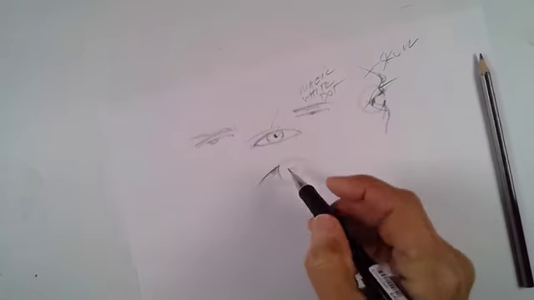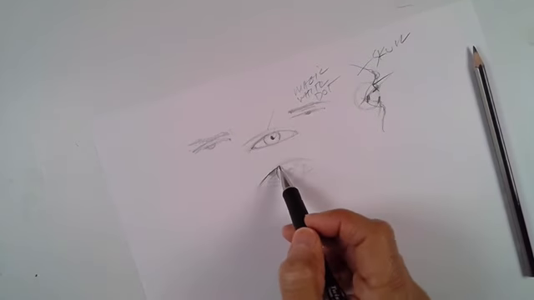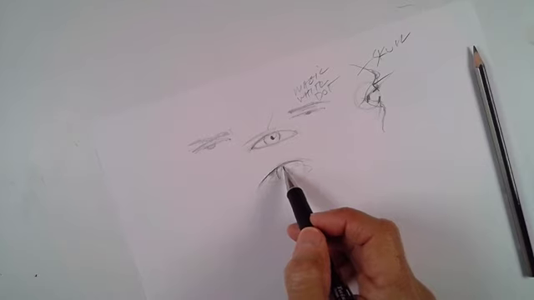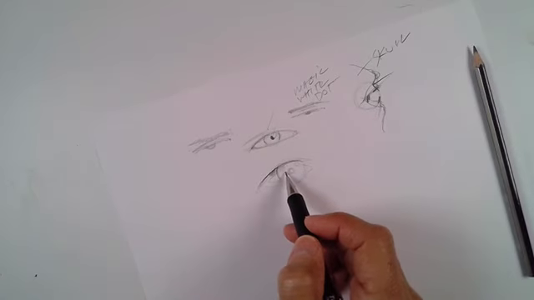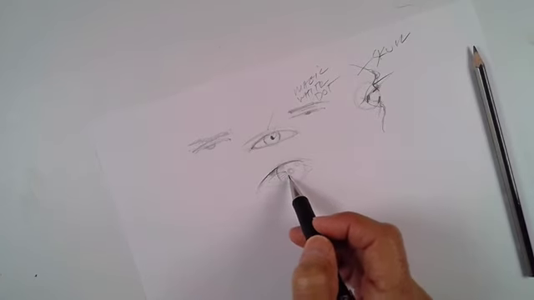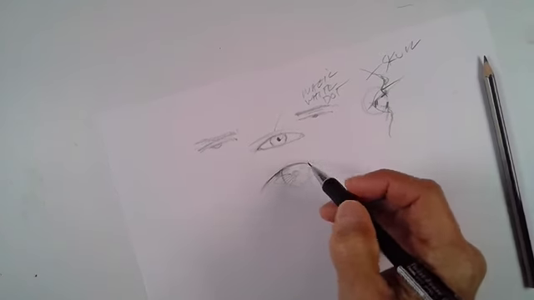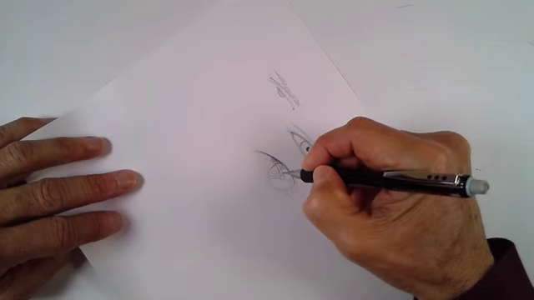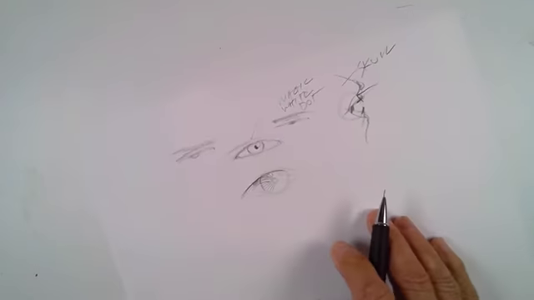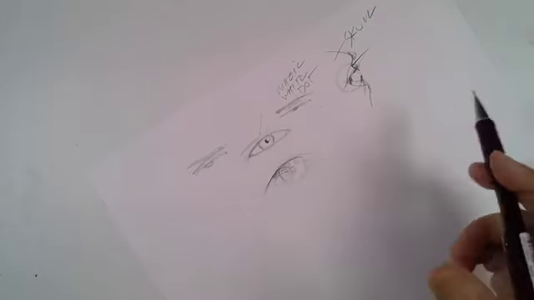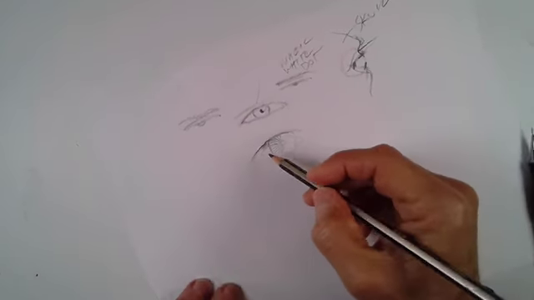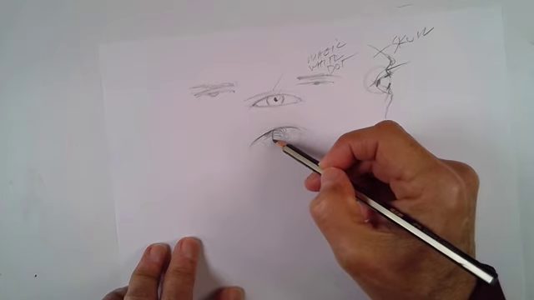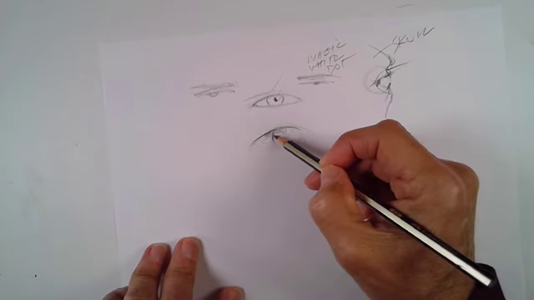And then when you get into drawing the iris, I like to use my mechanical pencil for the texture that you see in the iris, kind of radiating light lines like that. Normally the edge of the iris is also going to be darker.